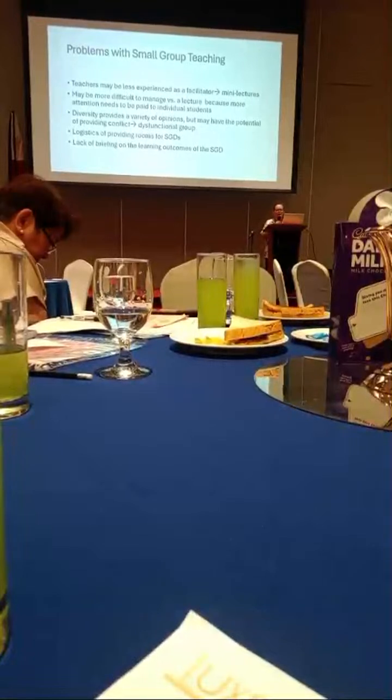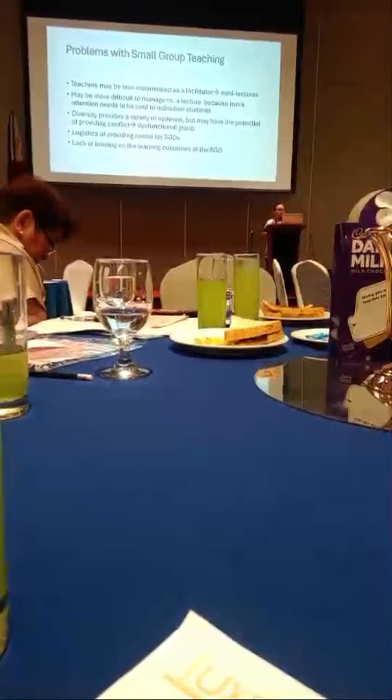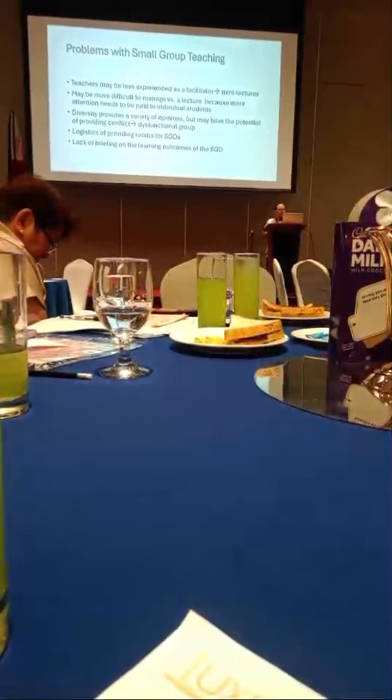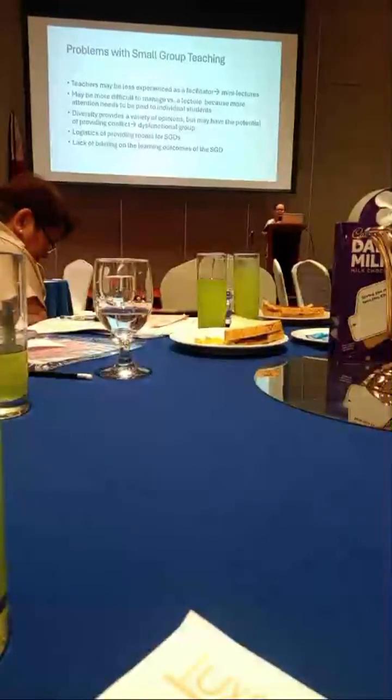How many of you have been asked by students, "Ma'am, can I transfer block at the start of the year?" And we tell them that they need to learn how to work with different types of people. Okay. Then there might be logistics of providing rooms for your small group discussions. Okay. And we forget that we need to brief and debrief. Okay. We have to explain to the students what the learning outcomes are for each objective, for each SG.